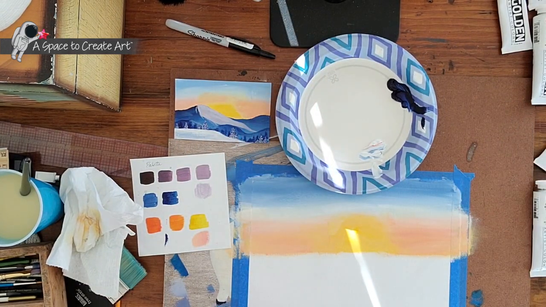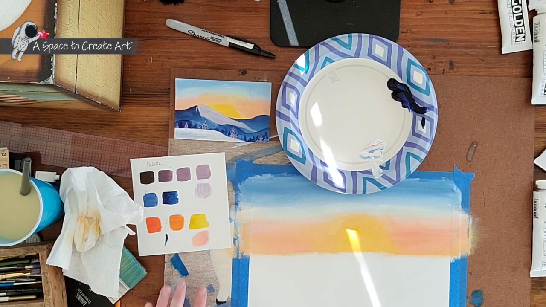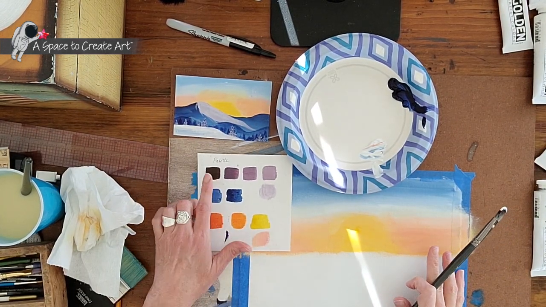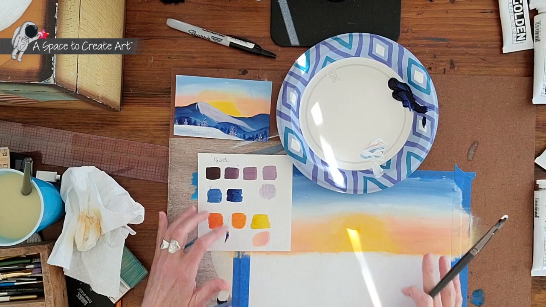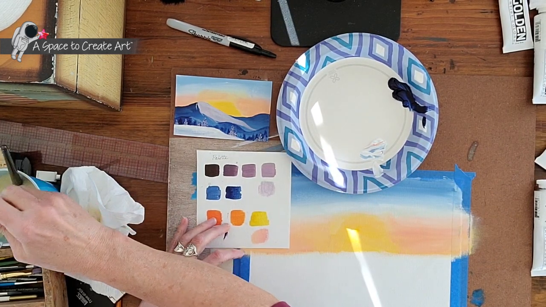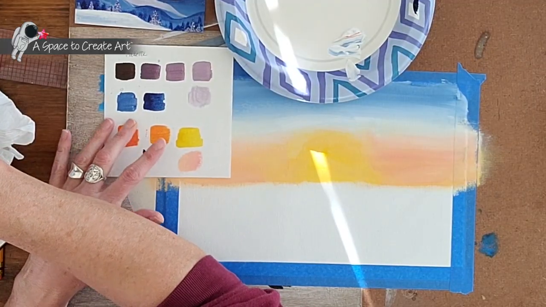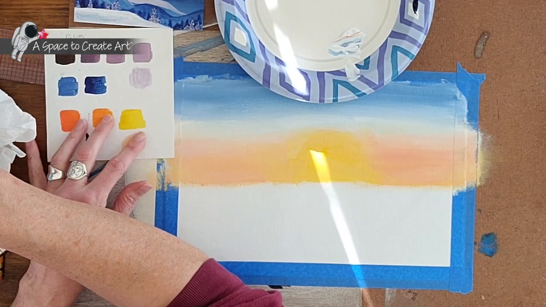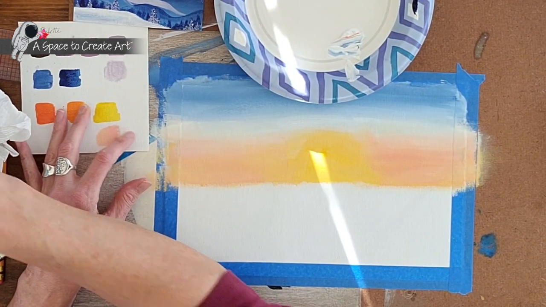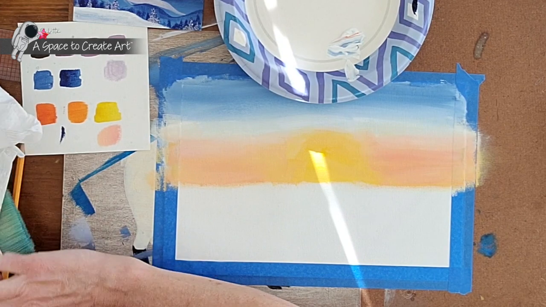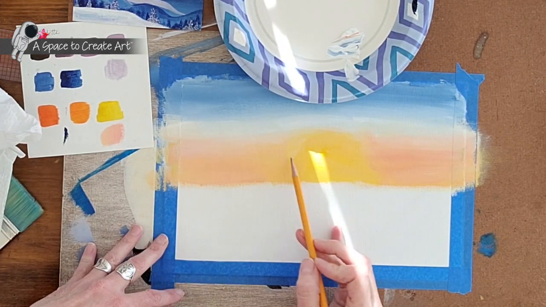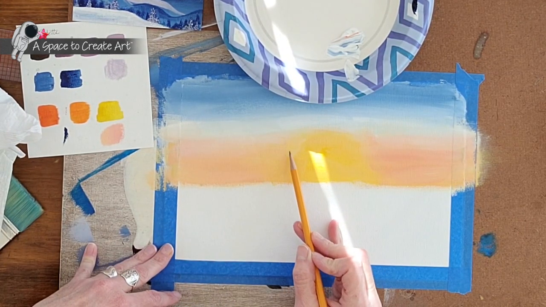All right, so the next part of our painting is gonna include violet and blue and white. So let's go ahead and mix the blue that I'm going to use for my mountain. And if you want, you can take a pencil and draw where you want your mountain to be.